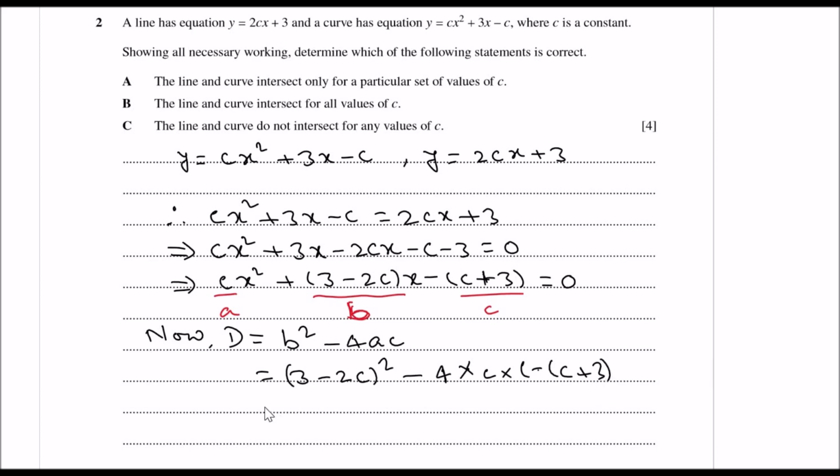Okay, so if you simplify, we get 3 minus 2c whole square. No need to open the bracket yet. Let's see, this minus into minus plus, so put plus here.